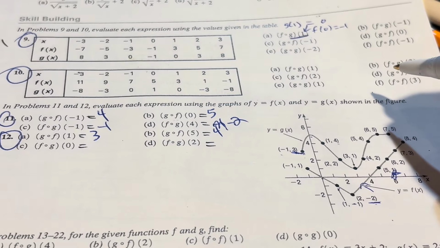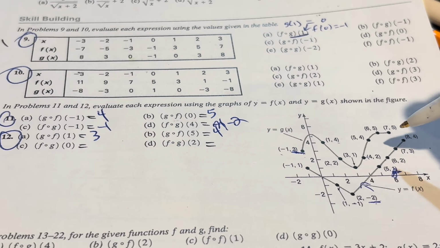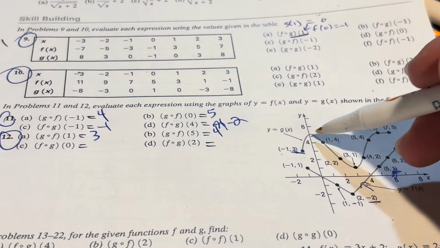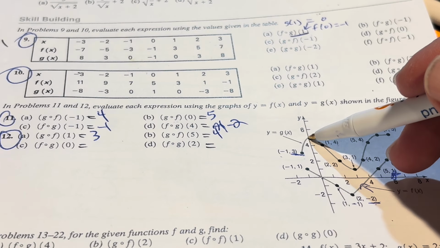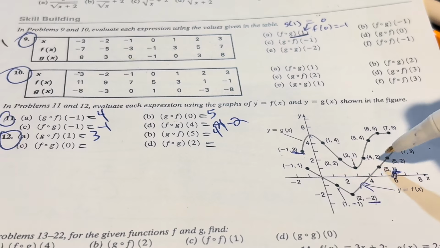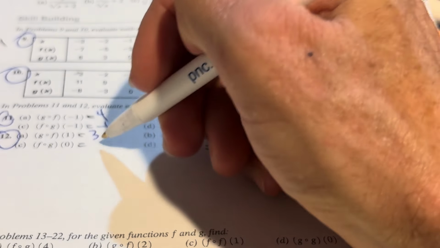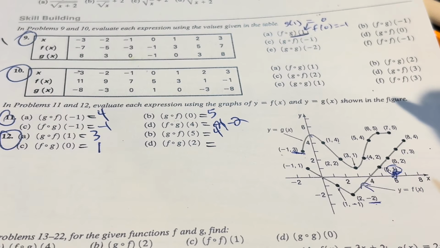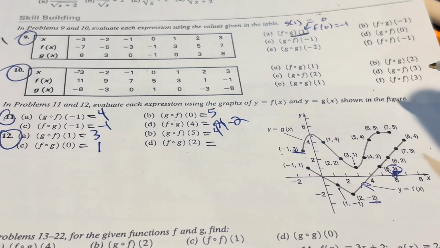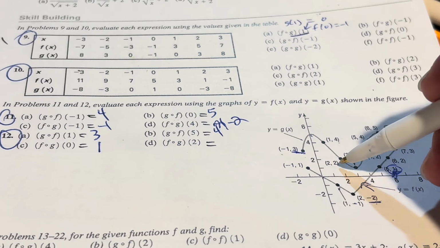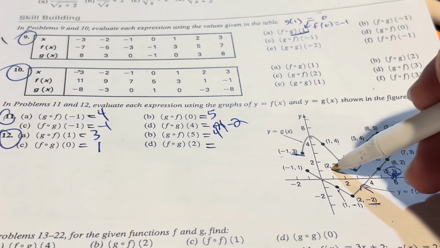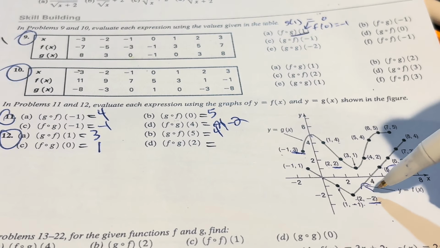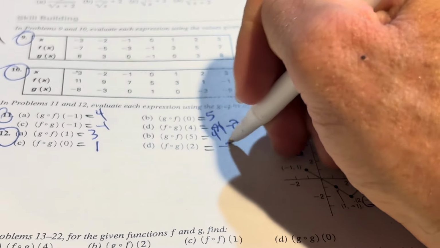All right, for C here, F of G of 0. G of 0 is 5. So I got to figure out what F of 5 is. F of 5 is 1. And lastly, F of G of 2. Got to figure out what G of 2 is. G of 2 is 2. Then I got to figure out what F of 2 is. F of 2 is -2.